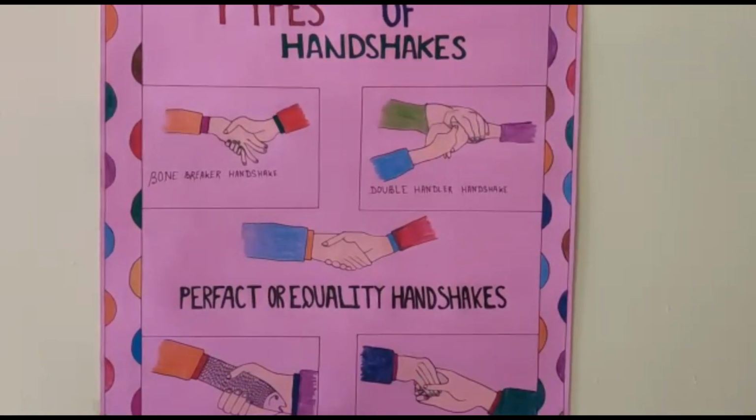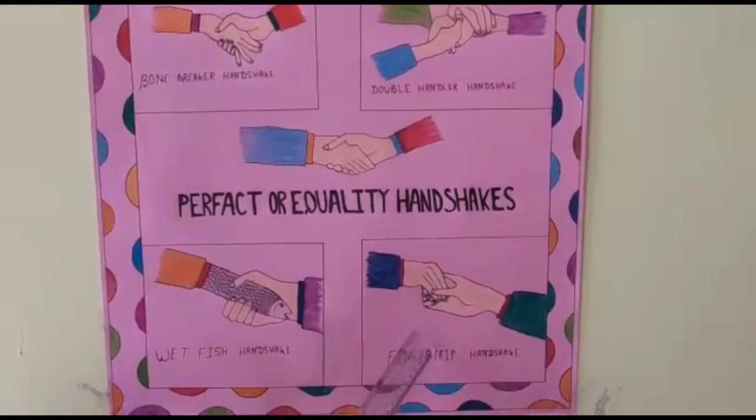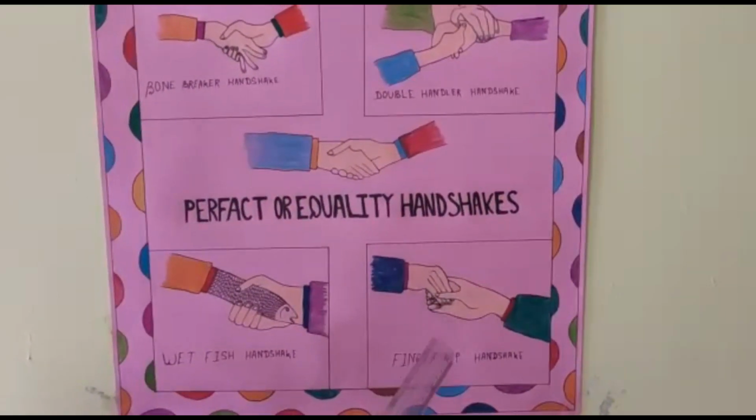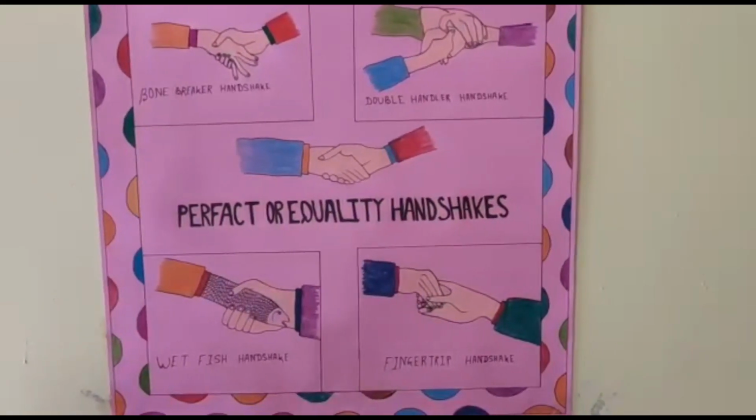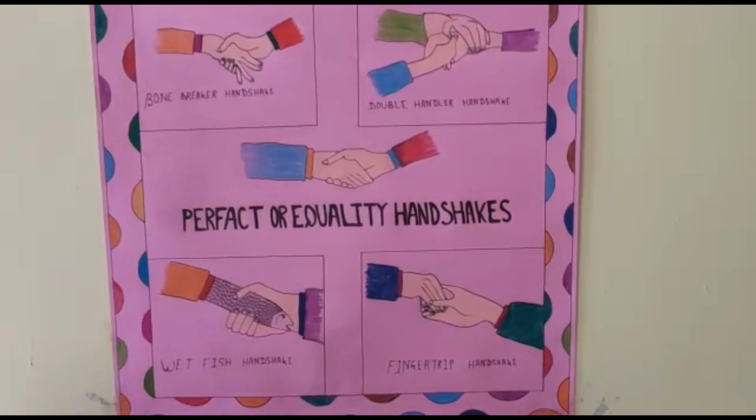And second number is the fingertip handshake. The fingertip handshake is normally seen to be given by a lady. Ladies feel good and have a soft nature.